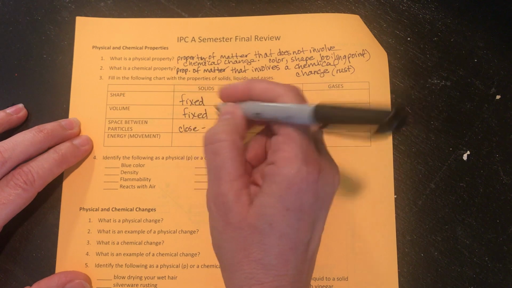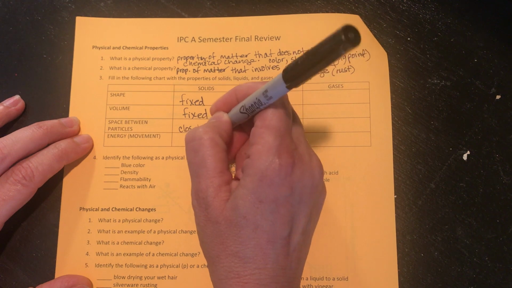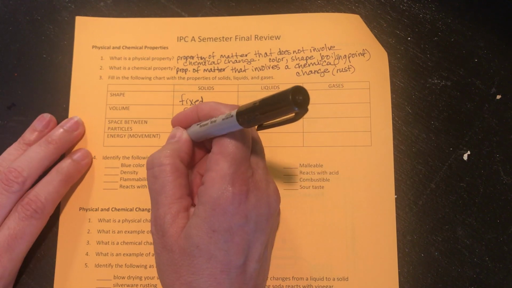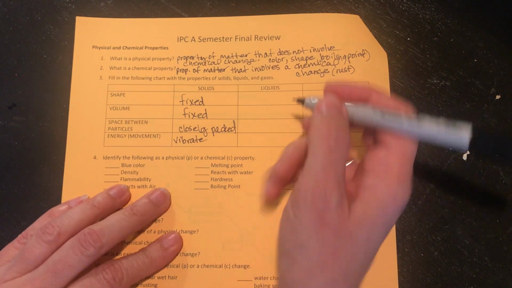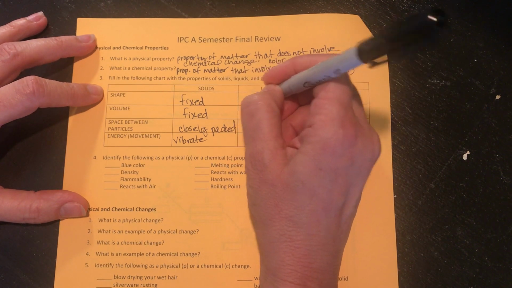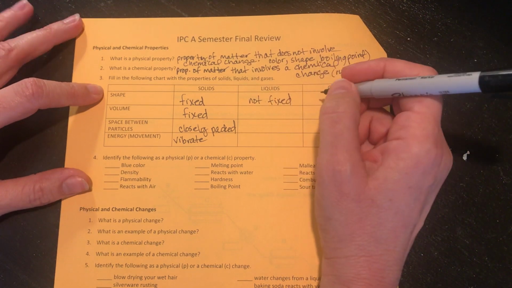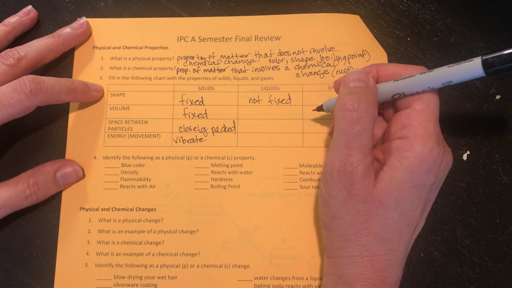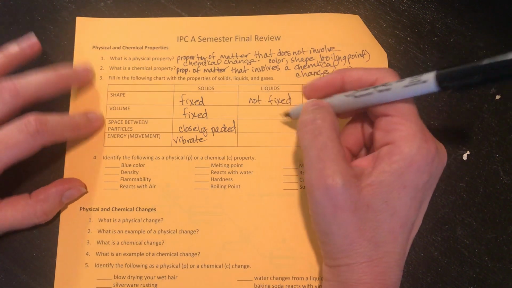The space between the particles for a solid is close, and we'll discuss the energy in a minute. So those are closely packed, tightly packed. And the energy, the movement, we said they vibrate. They stay in one place, but they just vibrate. Liquids, the shape is not fixed, so it can change. If you fill up a glass jar with water, it's going to take the shape of the container. If you pour the water out onto the floor, it changes shape, right? So it is not fixed, it can change.